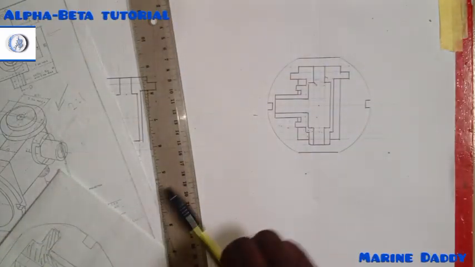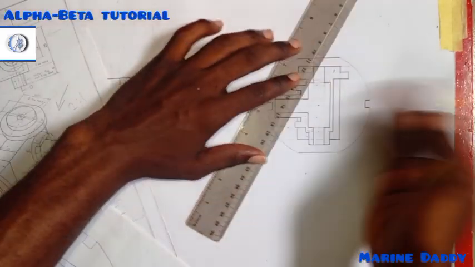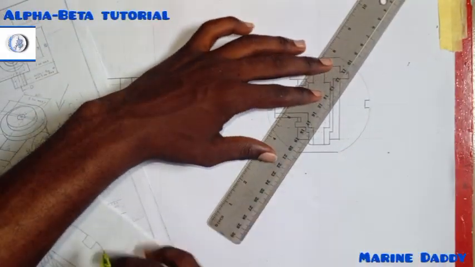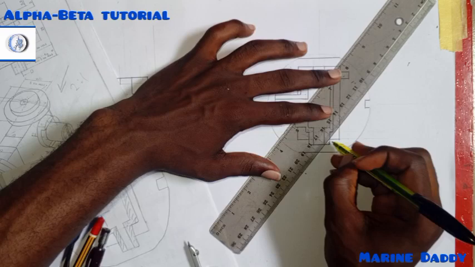So at the end it will be looking like this. So what I just need to do is to shade the way I taught you guys to shade.